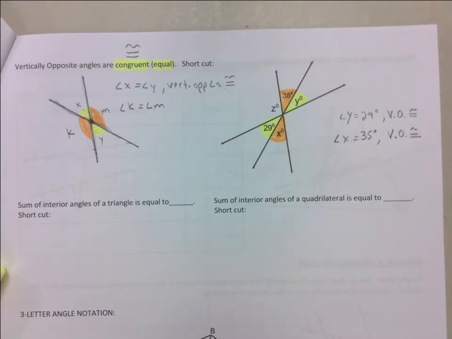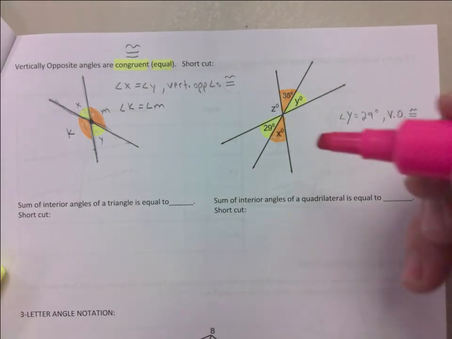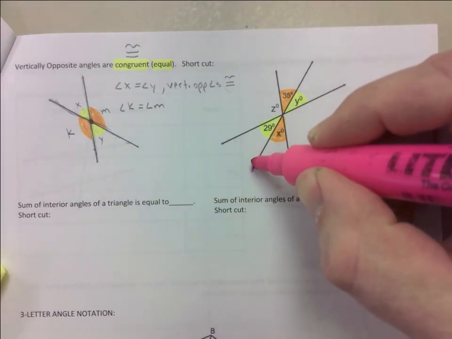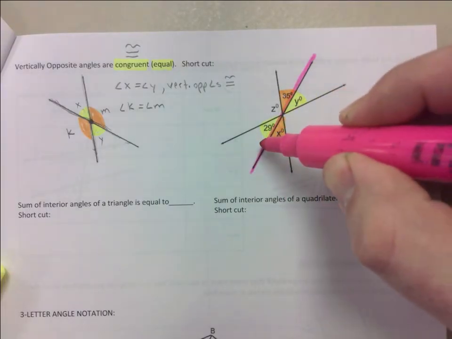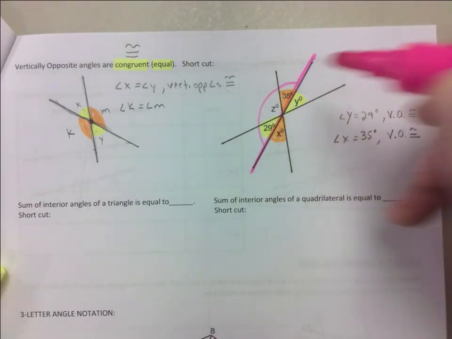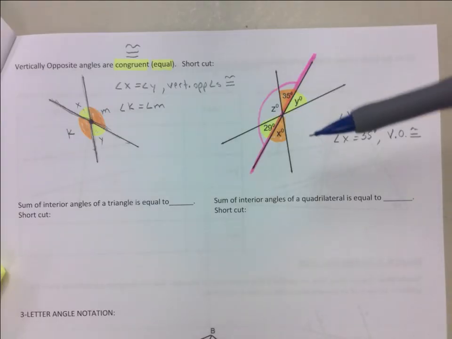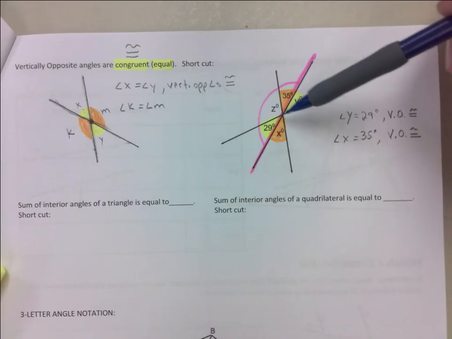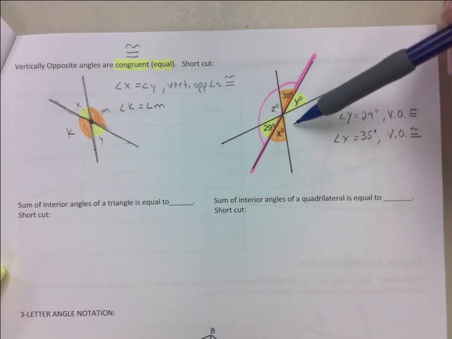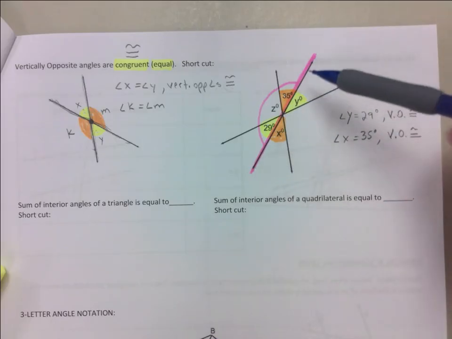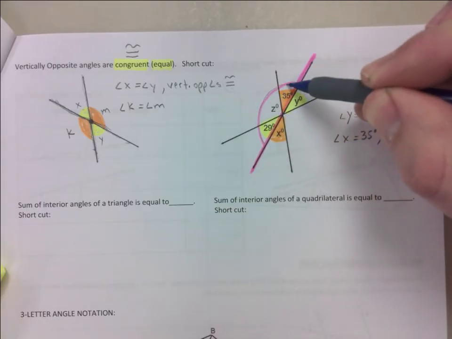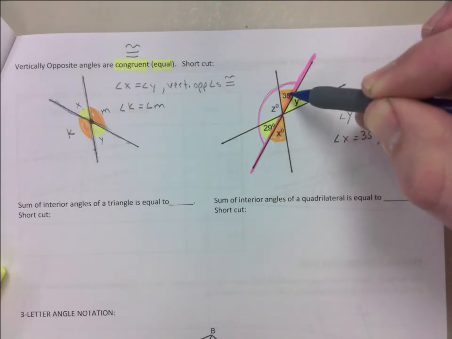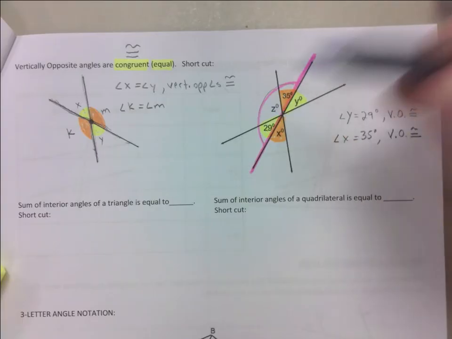Supplementary, yes. Supplementary. So it doesn't matter where you want to see the supplementary. I'm going to travel on this line right here. If you consider that straight line, you've got a 180 happening there. So yes, Z doesn't have a vertically opposite. That might not help you here. But if you consider this straight angle right here, you know that it has to be 180 from end to end. So we can subtract these two from 180 degrees to find that one. So I'm going to do that.